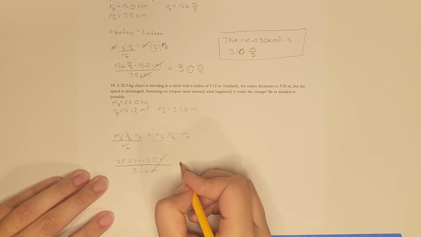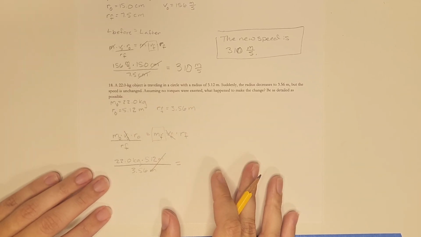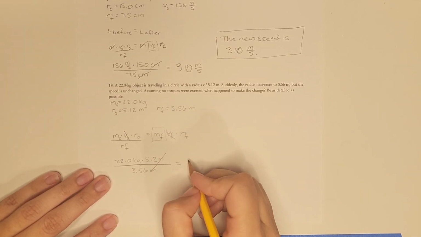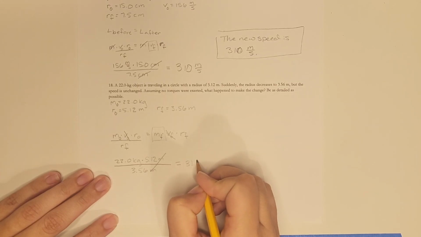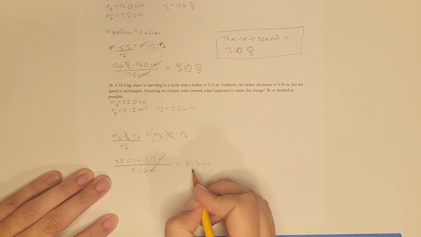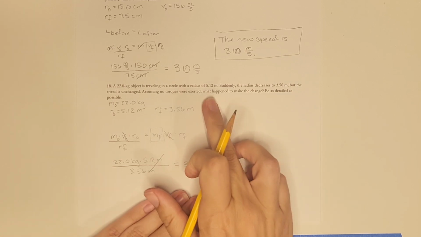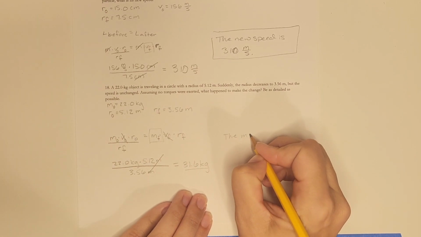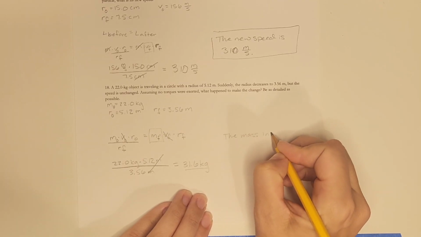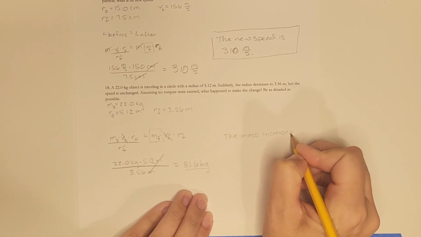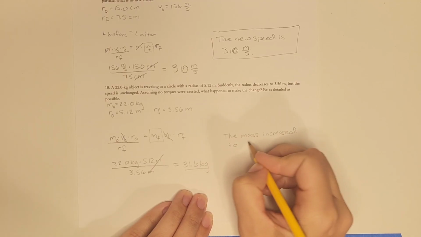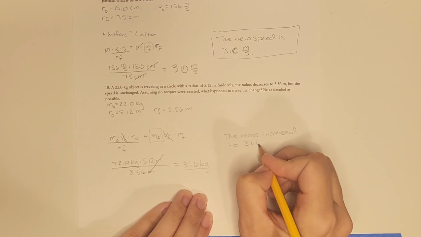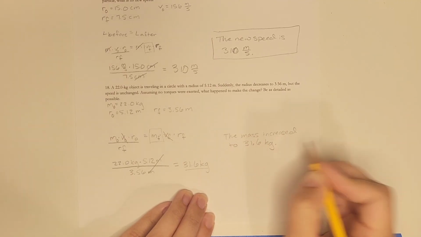Meters will cancel, and our final mass is 31.6 kilograms. So what happened to make this change is that the mass increased to 31.6 kilograms.